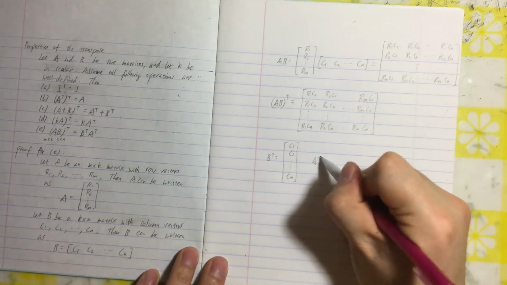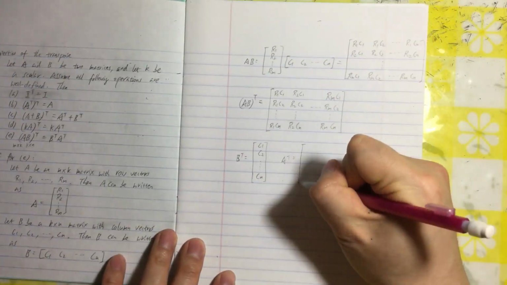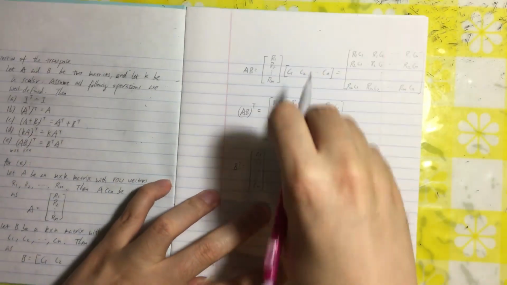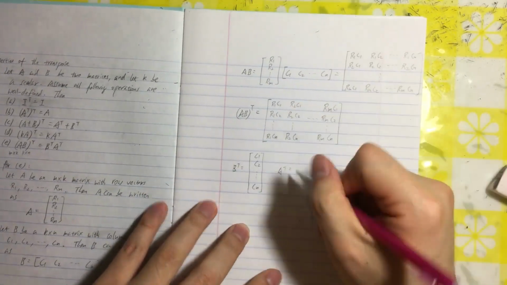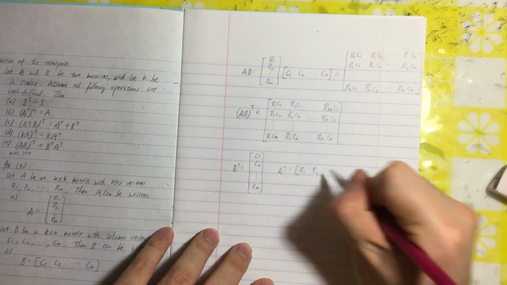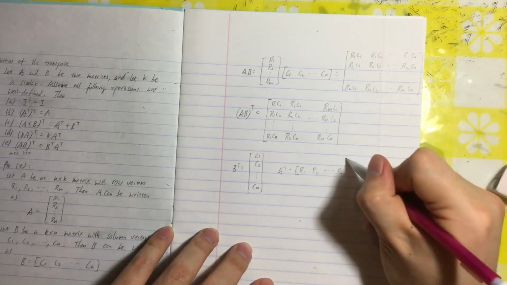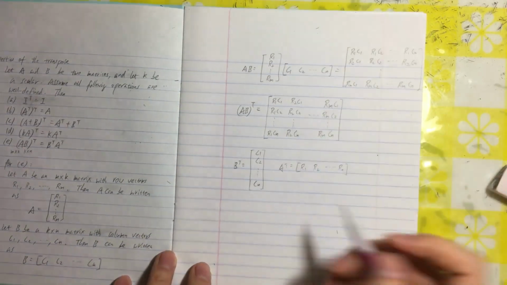For A transpose, we put rows in columns. A transpose is R1, R2, ..., Rn. Then multiply.